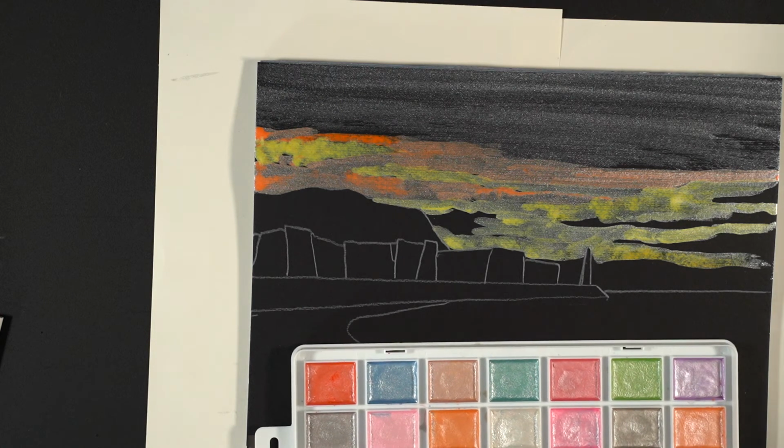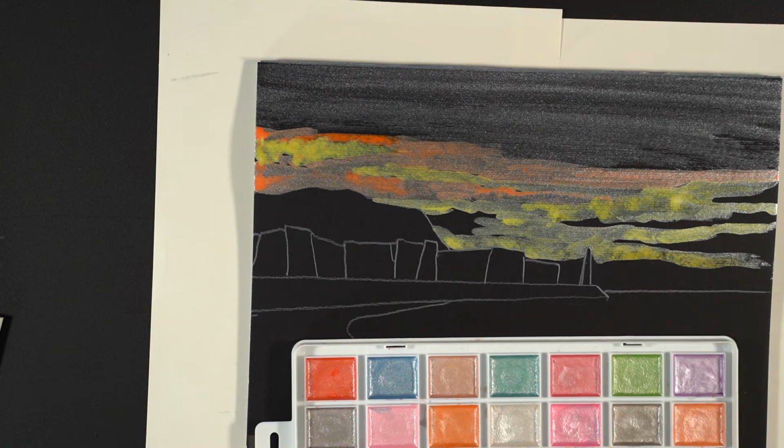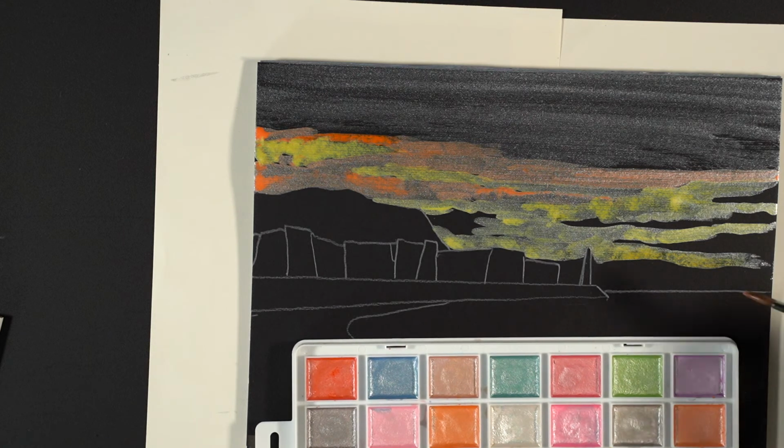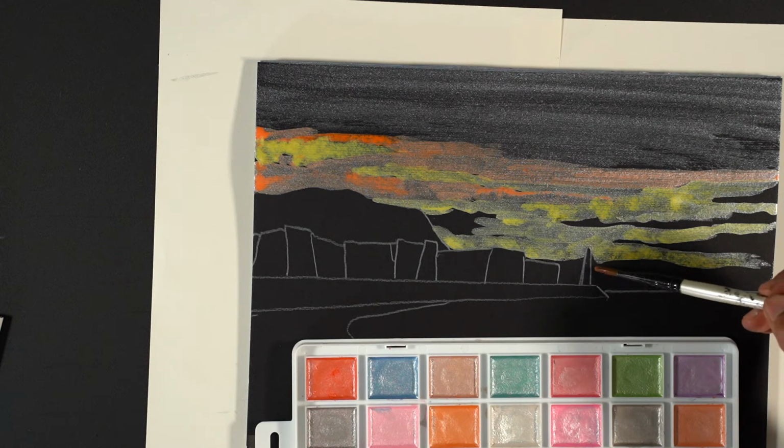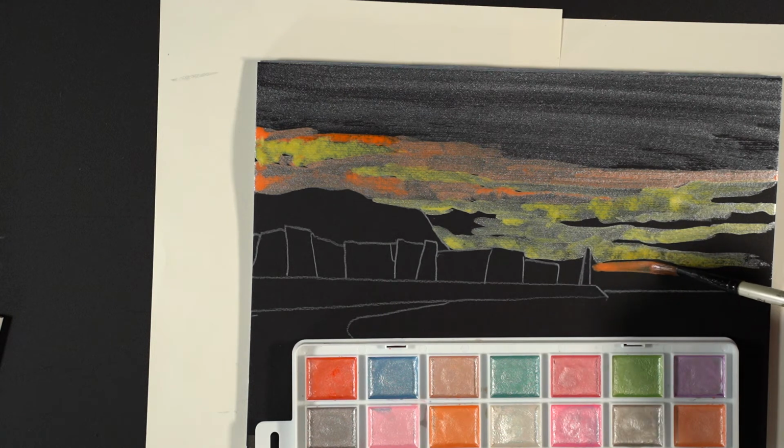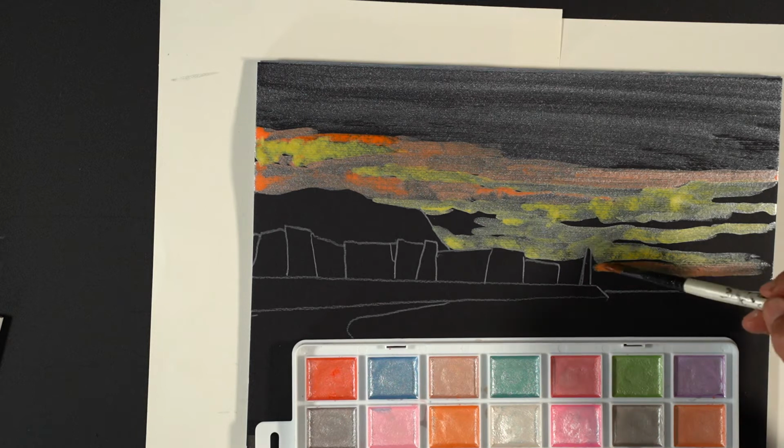And I'm not trying to mix them. I'm leaving them alone. I'm going to go back and get a little bit more of my orange here, putting some more water into it so I can collect some more extra orange. And I want to just put a tiny line here, which I'm going to blend out.